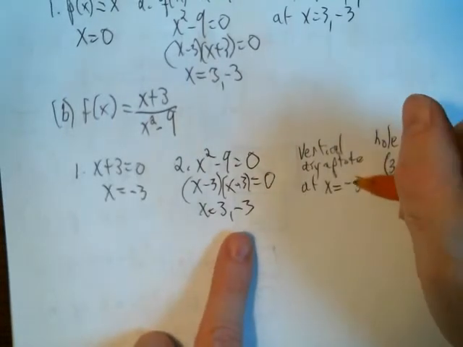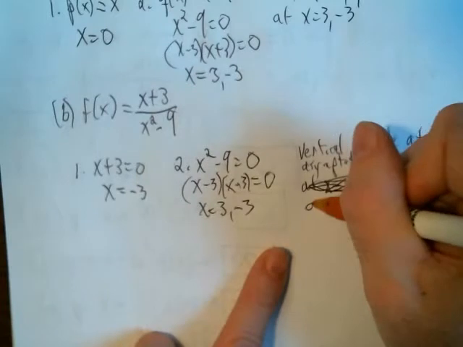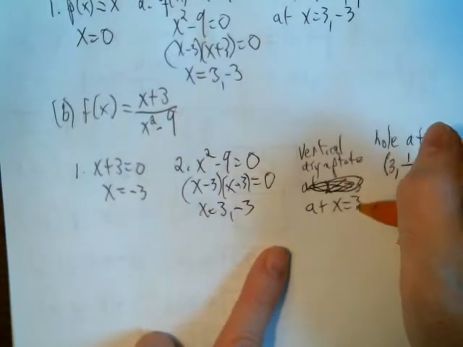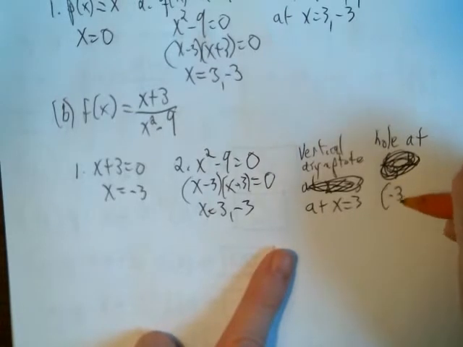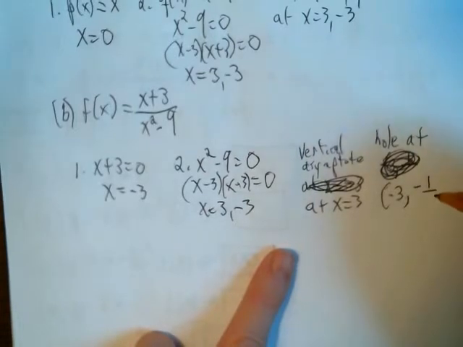Negative 3. Sorry, I messed up on that one. At x equals 3, there's a vertical asymptote, but at negative 3, there's a hole, and in particular, it's negative 3, comma, negative 1 all over 6.